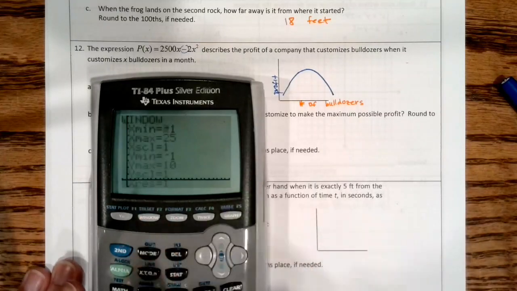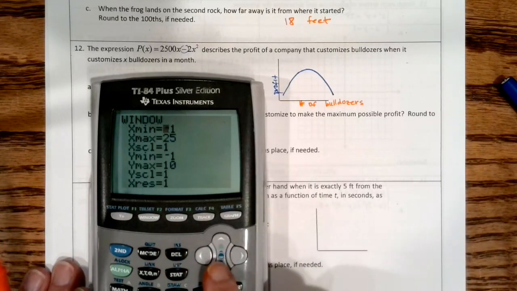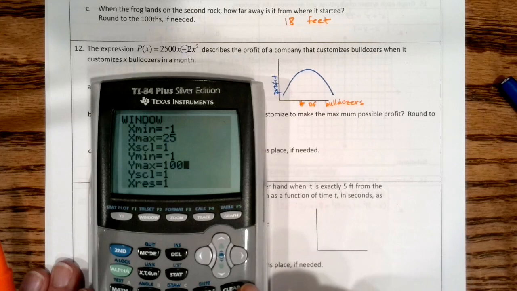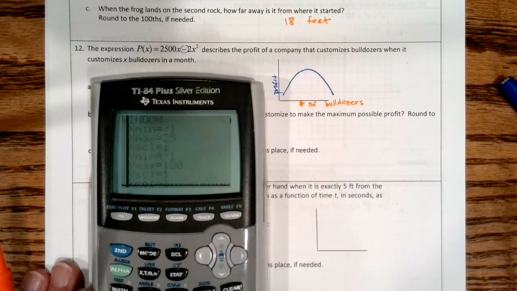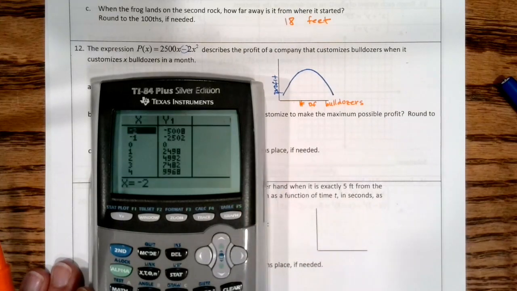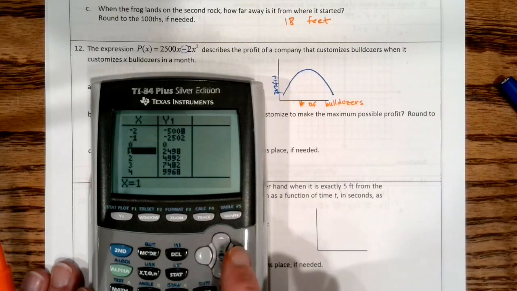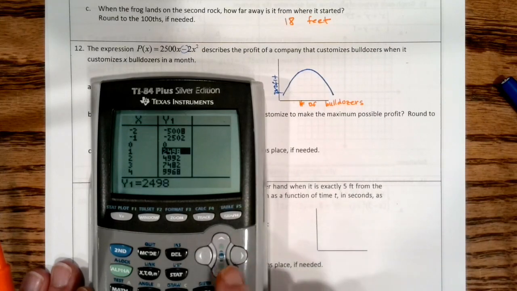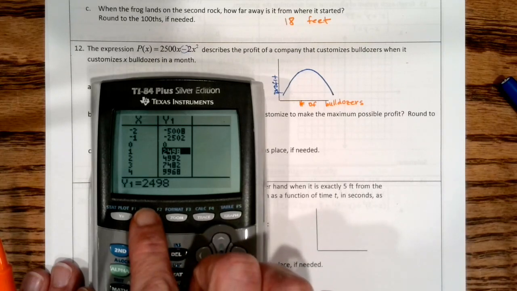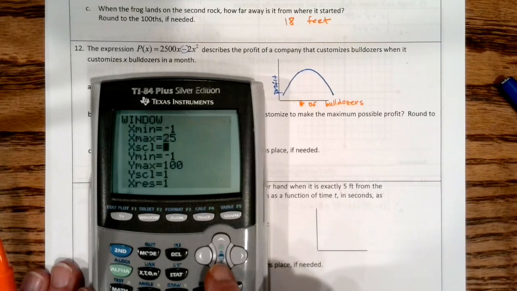So I'm going to go to my window, and I'm going to give myself a pretty high maximum to see what I can see with this graph. So we'll go ahead and graph. Still no bulldozers. Now I'm going to go to the table of values, and oh my goodness, look at how many bulldozers I need to find to even see my graph. So we're going to go back to my window and recognize that my maximum needs to be 1,000.